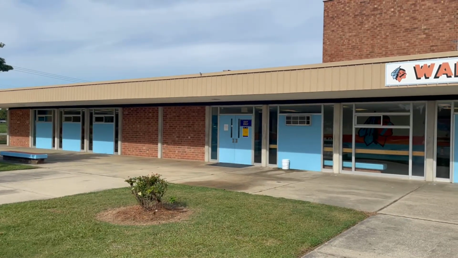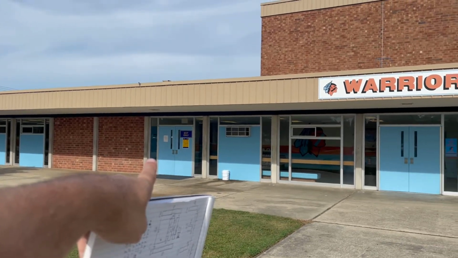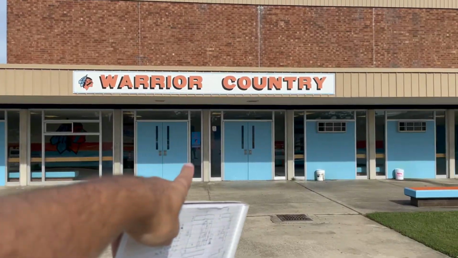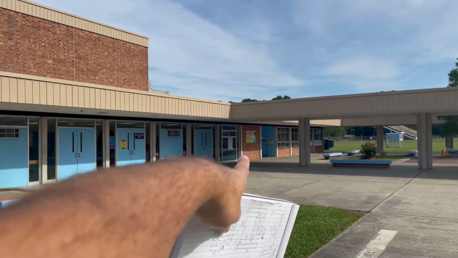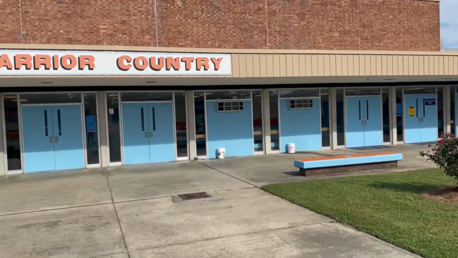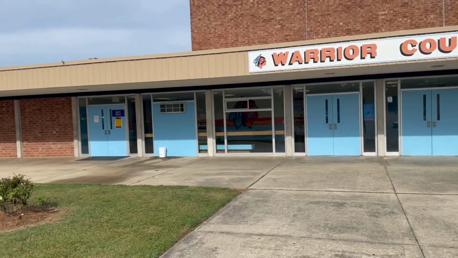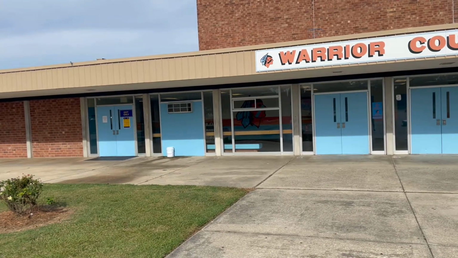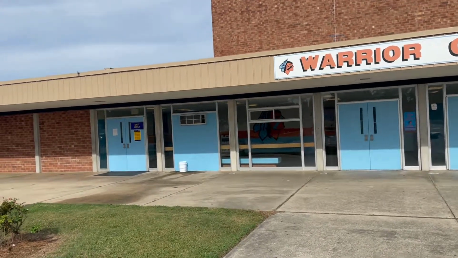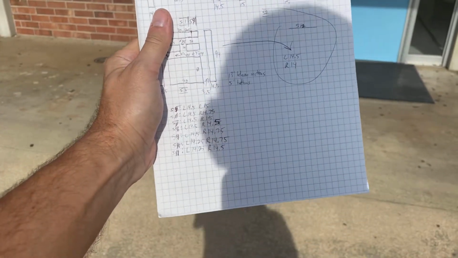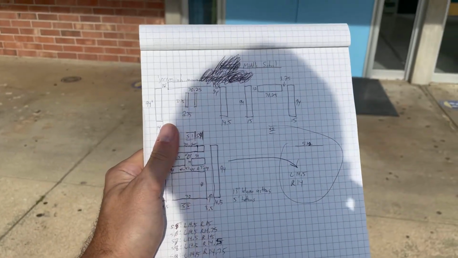All right, you can see we're gonna be installing window graphics from this panel all the way over to right there. And that's where it's gonna stop. It's a little bit unusual because these windows are quite skinny. Here's how I go about taking measurements of them. So first of all, I like to use graphing paper to really just map everything out.